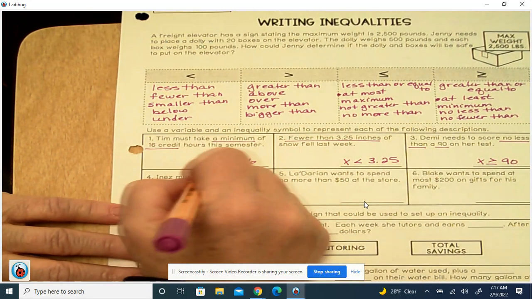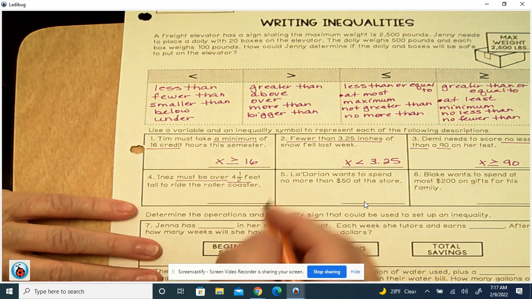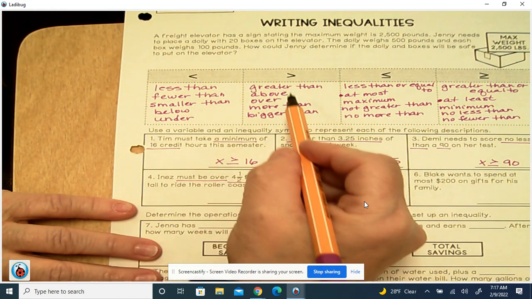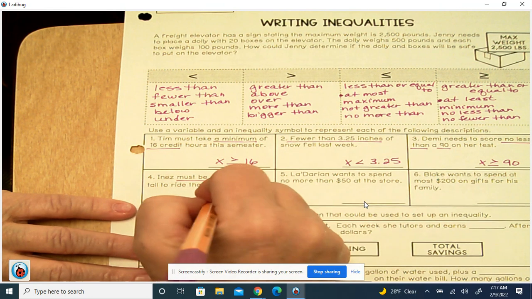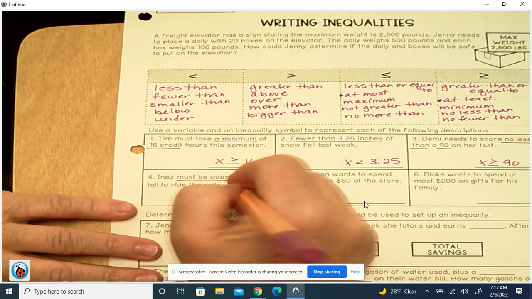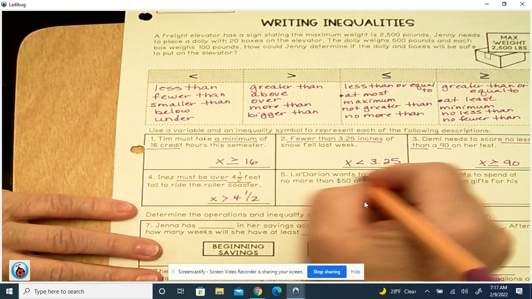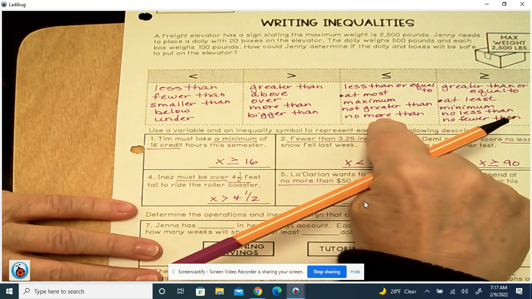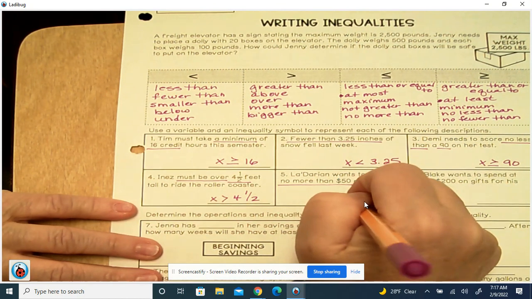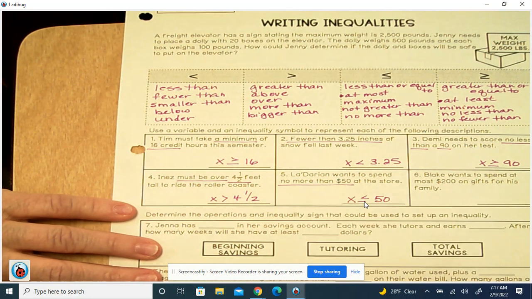Inez must be over 4.5 feet tall to ride the roller coaster. Must be above. So X is greater than 4.5. Ladarian wants to spend no more than $50 at the store. No more than. So X is less than or equal to 50.